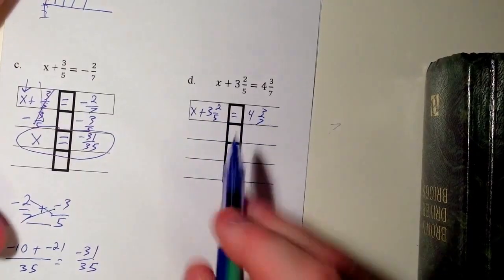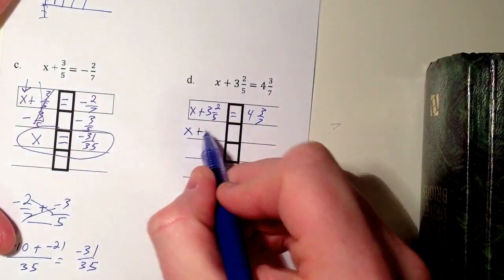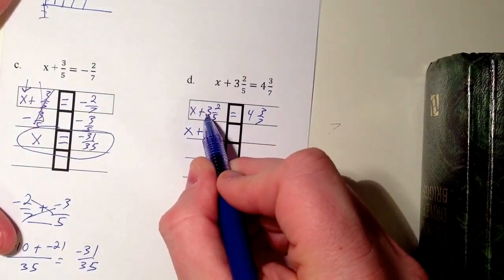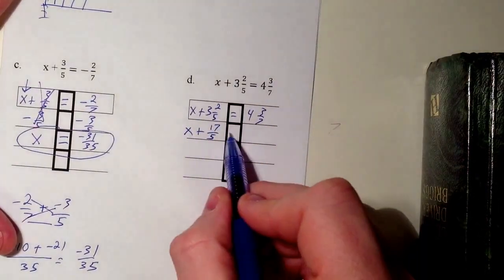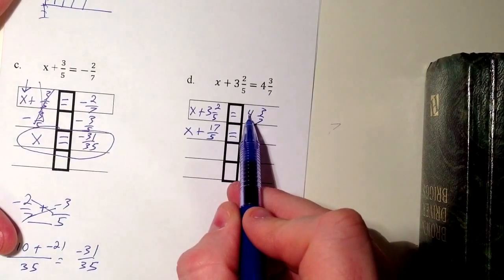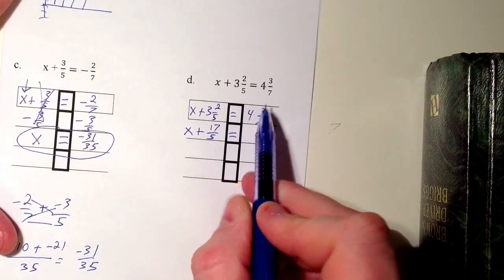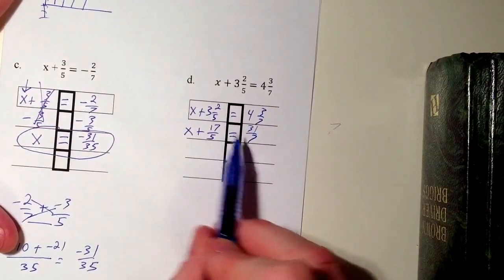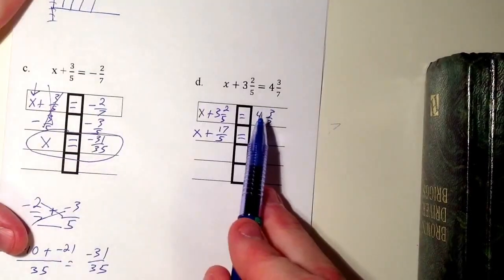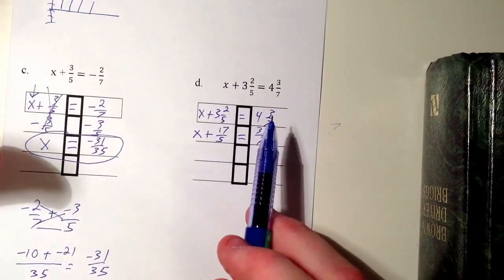So let's get rid of it. Let's leave x plus 5 times 3 is 15, plus 2 is 17, so 17 over 5 equals 7 times 4 is 28, plus 3 is 31 over 7. Now we have an example that looks just like the one over here. It's just improper fractions.